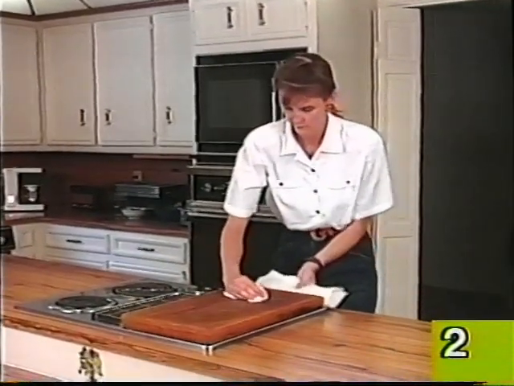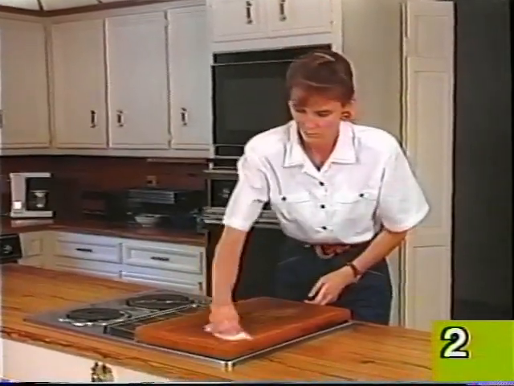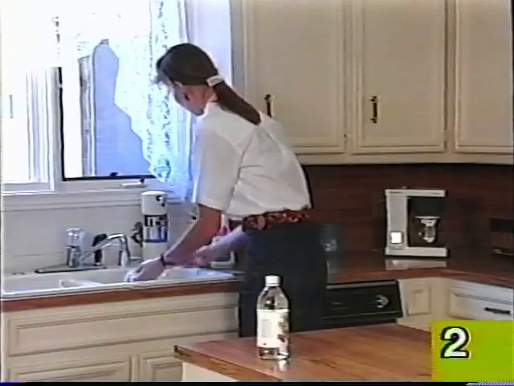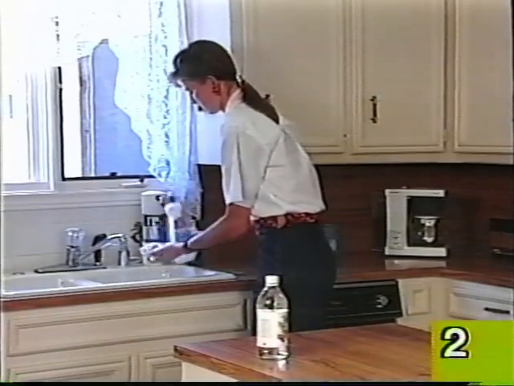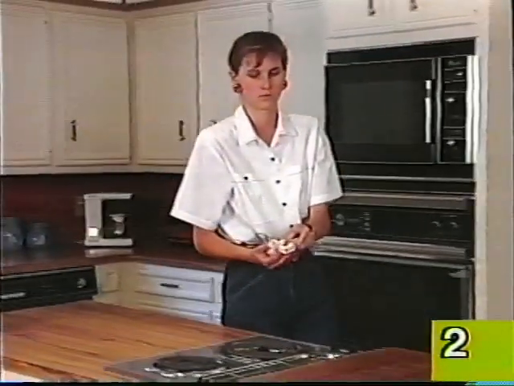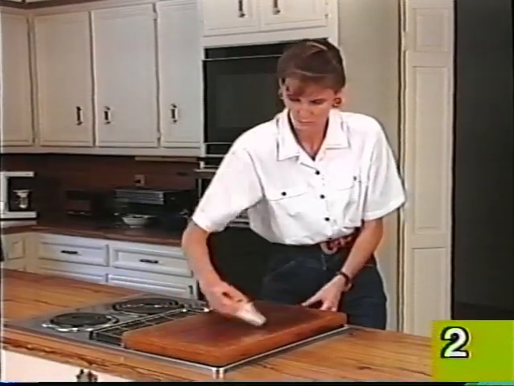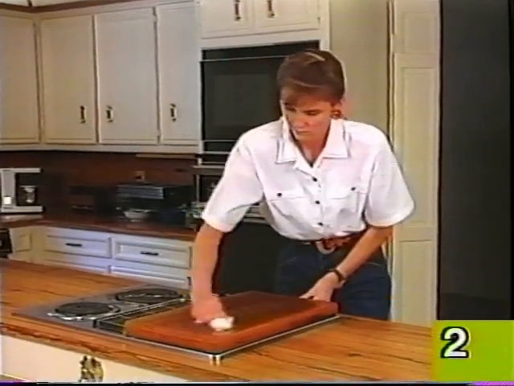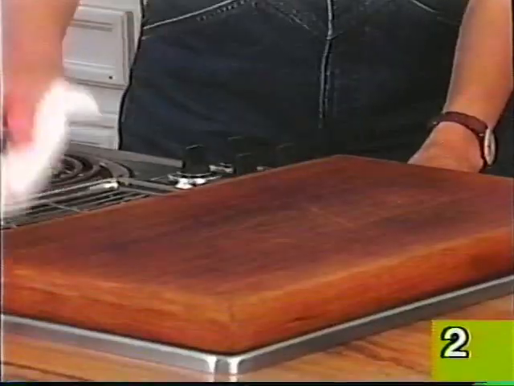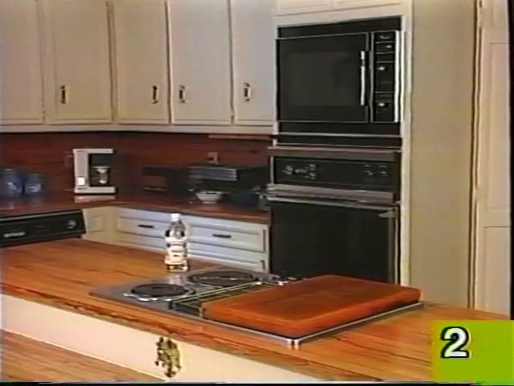Equipment which is stationary or too large for the sinks should be scraped and pre-rinsed, washed with 120-degree water, rinsed with 120-degree water, wiped with a suitable sanitizing solution, and allowed to air dry.